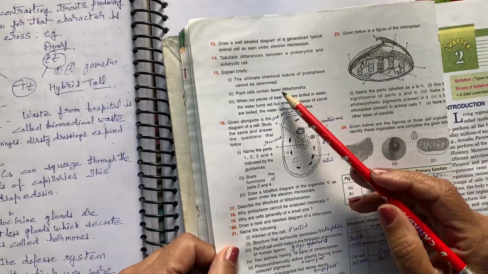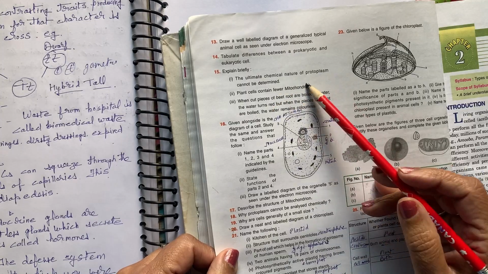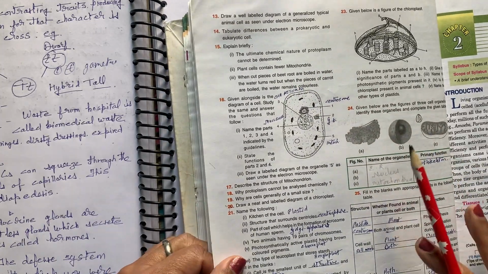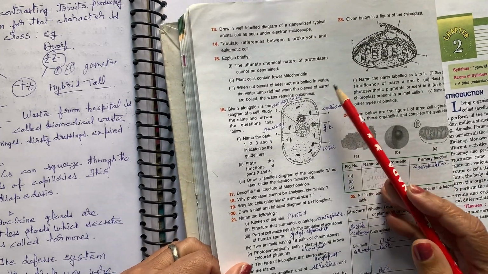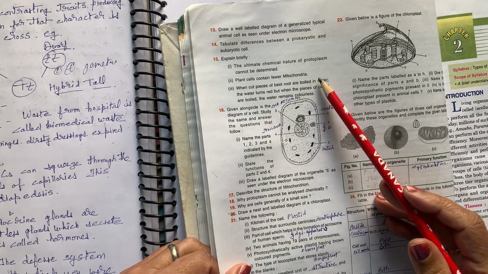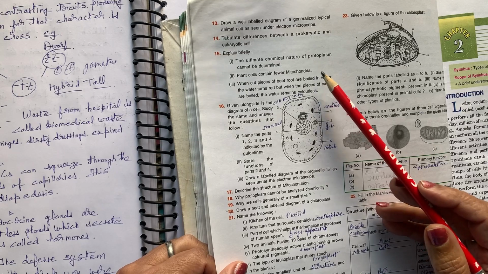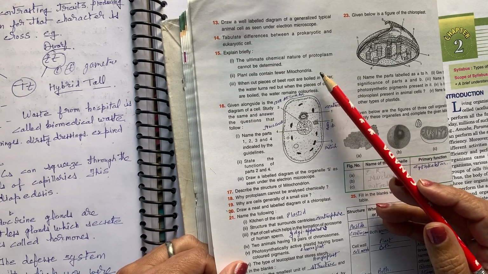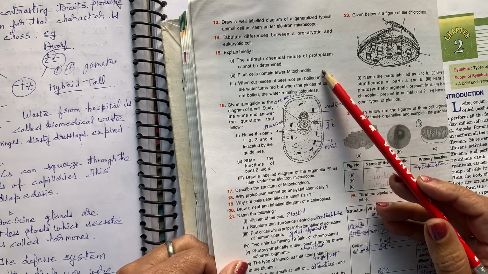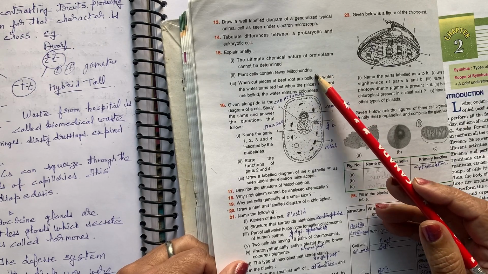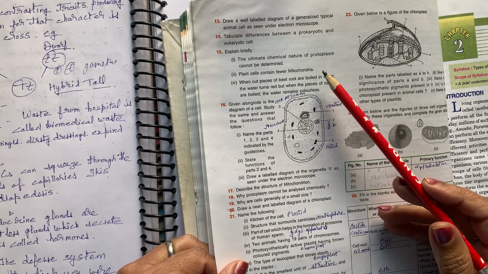Now, explain why the ultimate chemical nature of protoplasm cannot be determined, because protoplasm is a mixture of organic and inorganic substances which shows the signs of life. Plant cells contain fewer mitochondria because they require less energy, because they do not move from one place to another. That's why the number of mitochondria is less in plant cells.